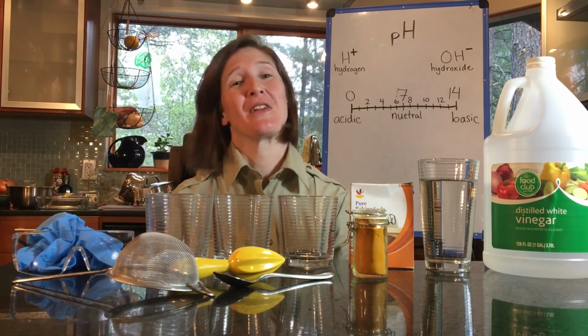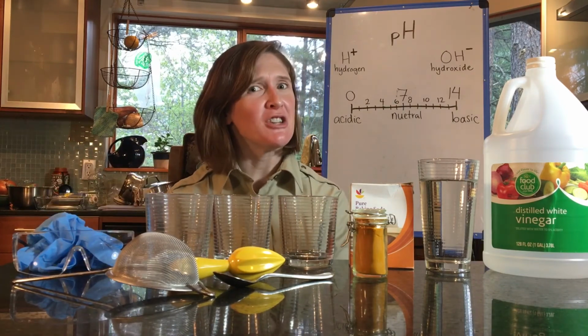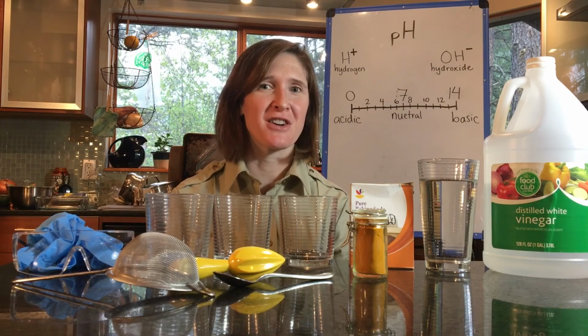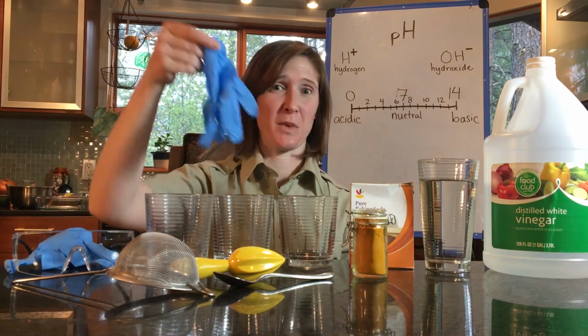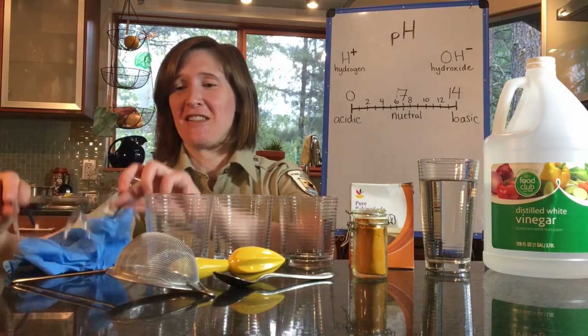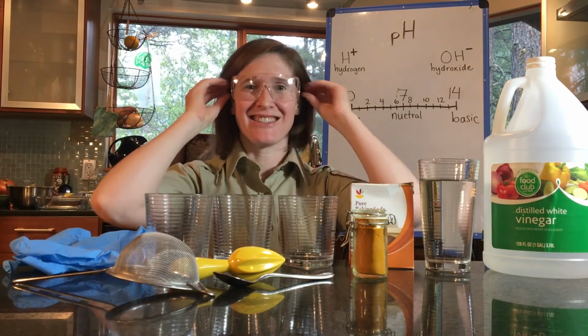Remember, the most important thing is safety. So make sure you check with your parents before you start your experiment. Always wear gloves, and definitely don't forget your safety glasses.